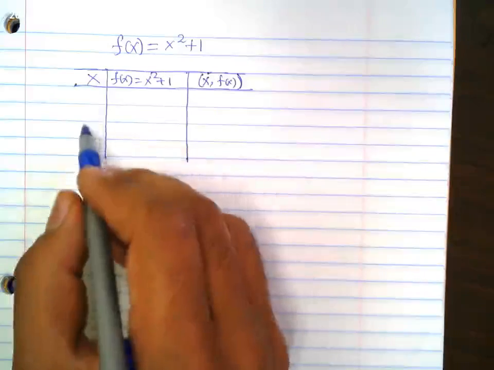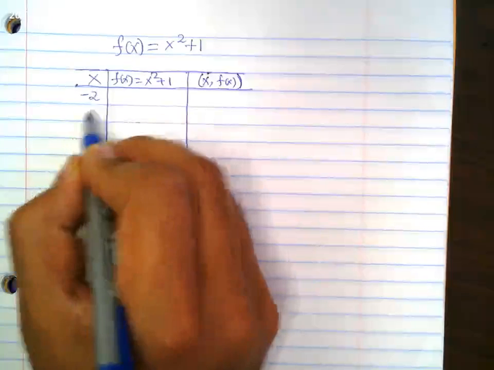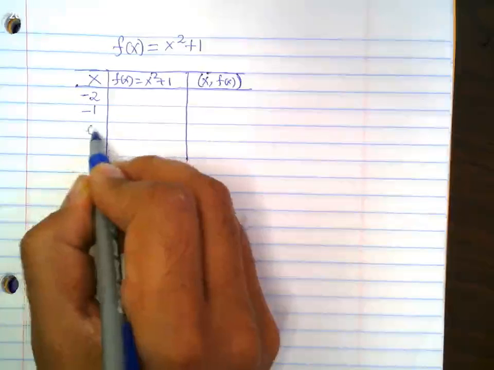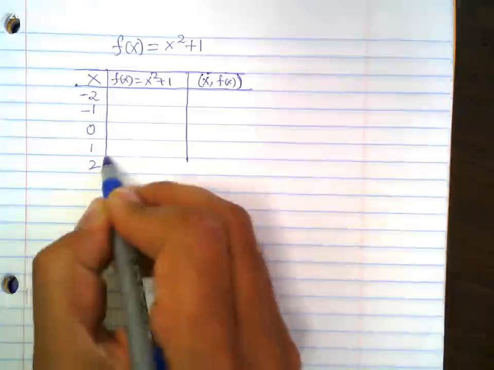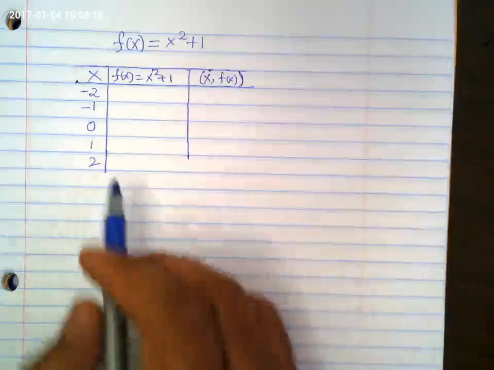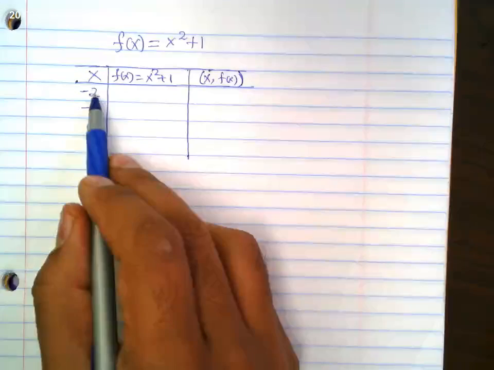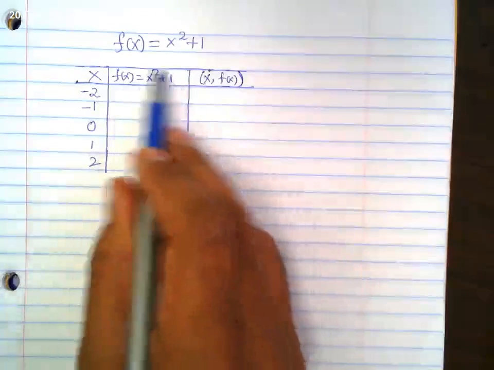So in this column you can write 5 numbers: -2, -1, 0, 1, 2. These are random numbers. To make it easy, we just choose these 5 numbers. Now we're going to plug -2 into this function.